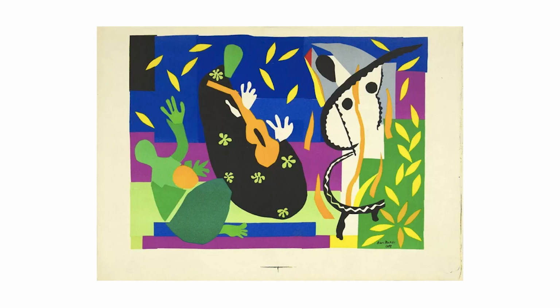In contrast to Klee's painting, look at this print by Henri Matisse called Sorrow of the King. Yes, you can see some geometric shapes in the background, but look at all the organic shapes that comprise the image. Hand shapes, human figure shapes, a guitar shape, and plant life shapes. Unlike the structure we saw in Klee's painting, Matisse uses these organic shapes to create a feeling of movement and interaction between the three figures.